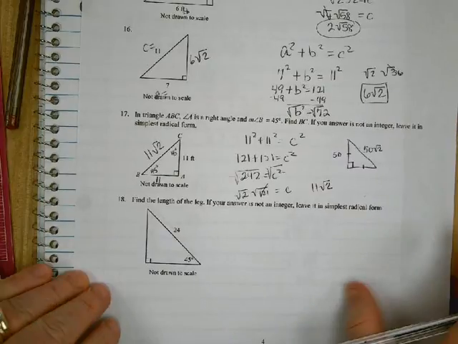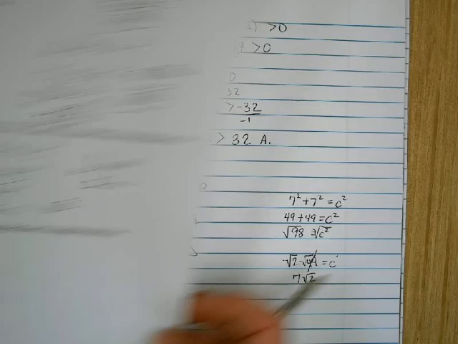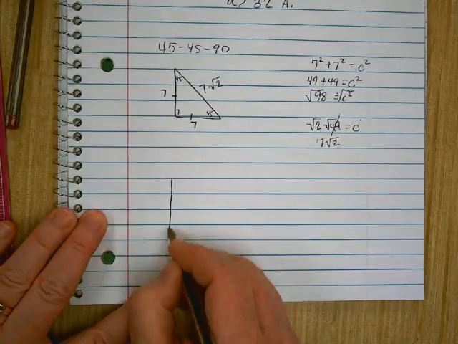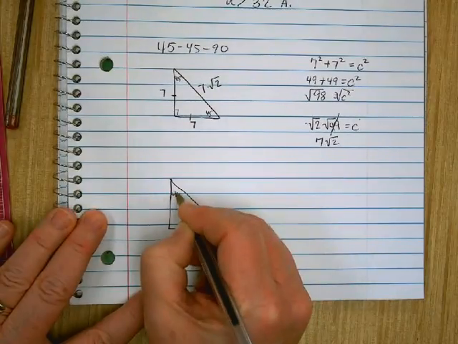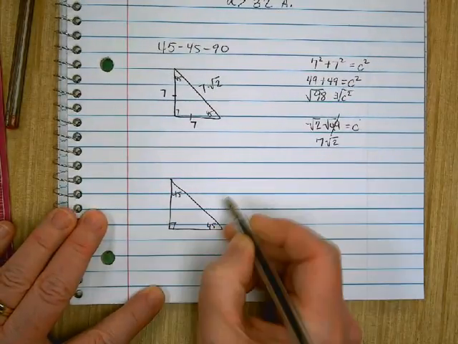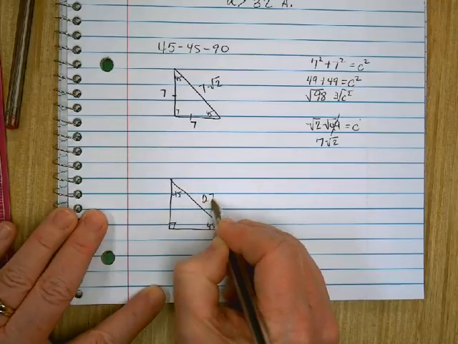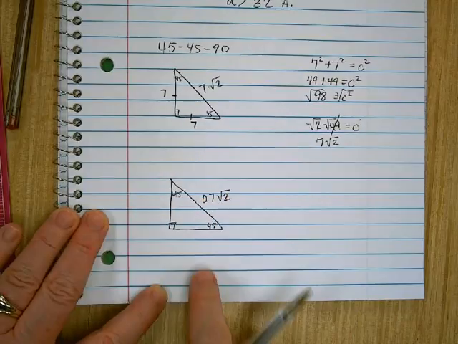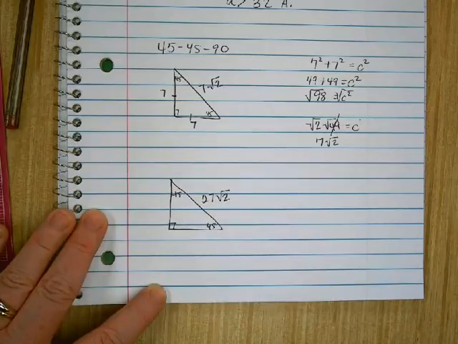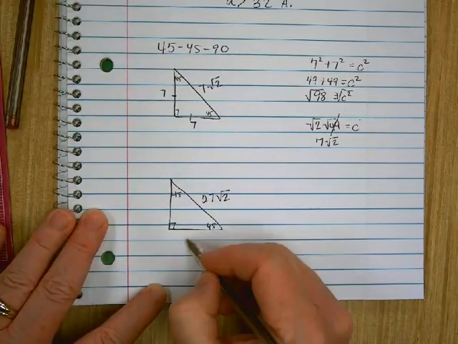Now tell me something. What if I had this problem? What if I had a 45, 45, 90 and I told you this was 27 square roots of 2? What would the side be? 27, right?